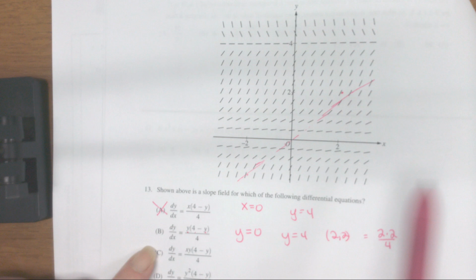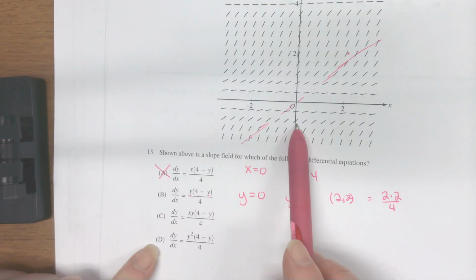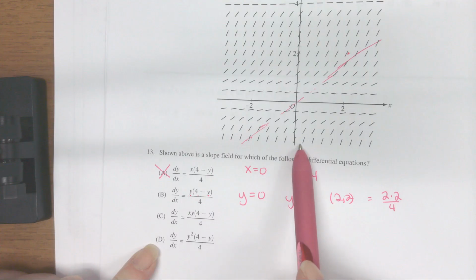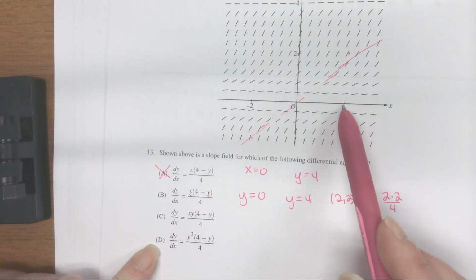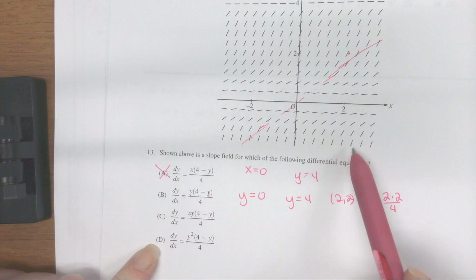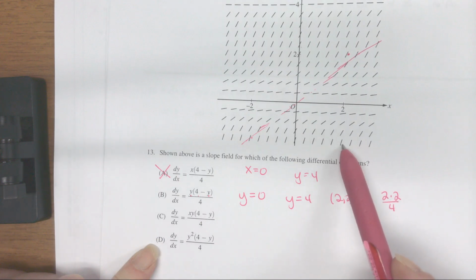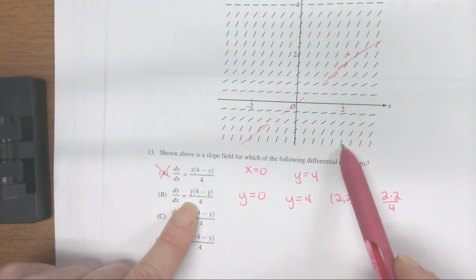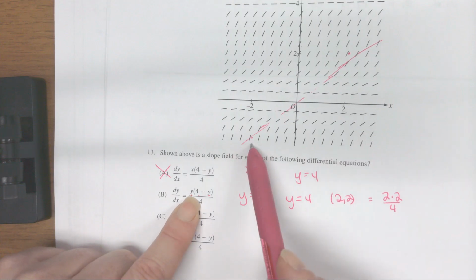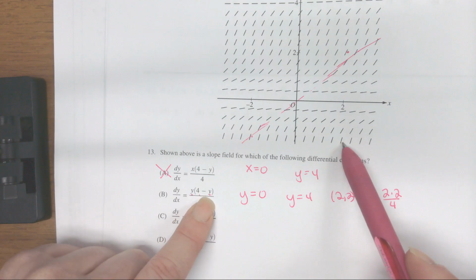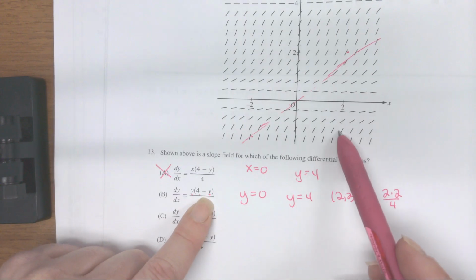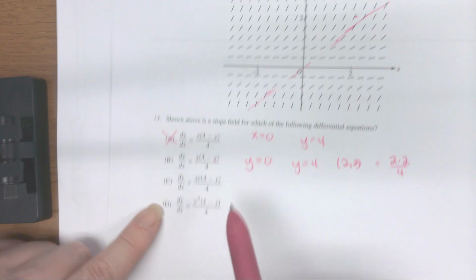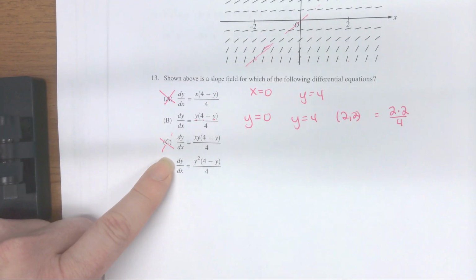If I went down here where y is negative, do you notice these slopes are positive? Let's pick a point down here, so maybe pick some negatives as well. How about 2, negative 1. If I put that in here, 2 times 4 minus 2, this is a slope of 1/2. I know it's not this one, because this would be x equals 0 again.